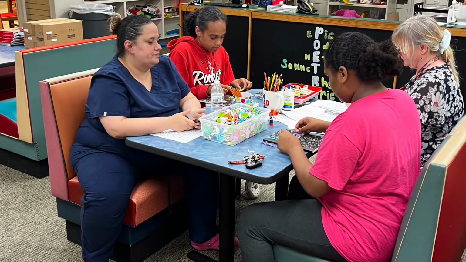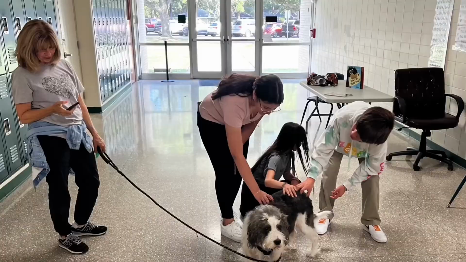Tip number 4, teach them coping skills. In May, I hosted a mental health awareness fair. It was an after-school event where students and families were introduced to all different kinds of booths with coping skills like deep breathing, mindfulness, positive affirmations, and we even had a therapy dog.